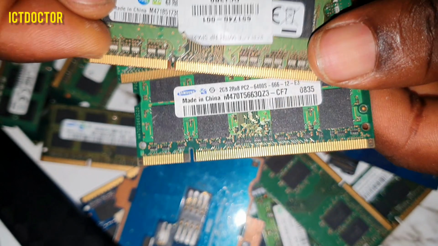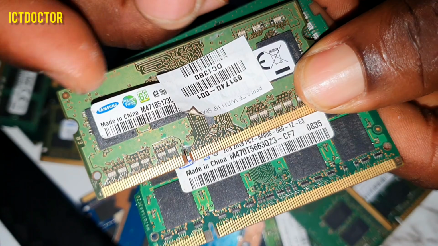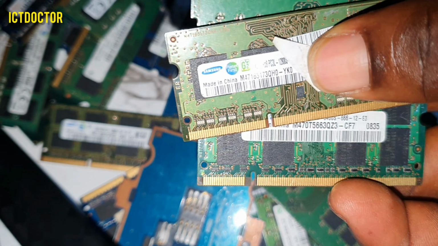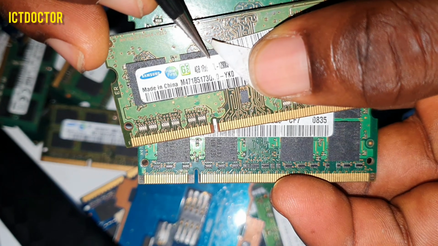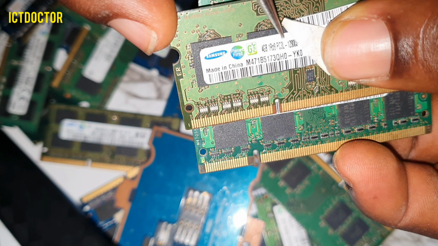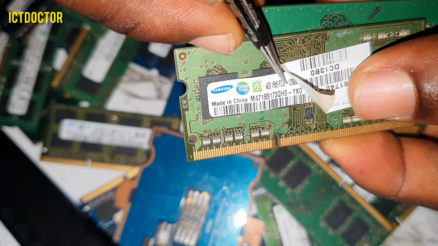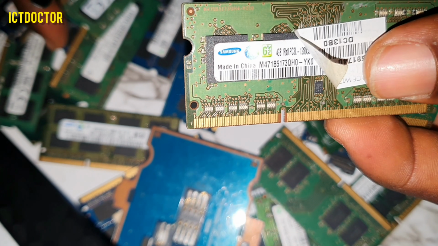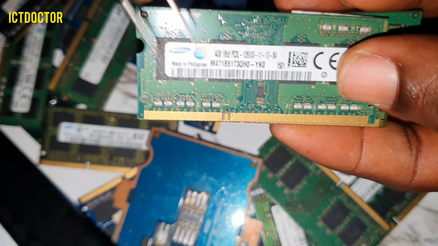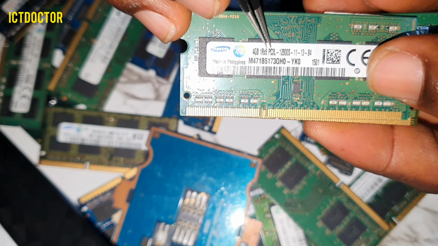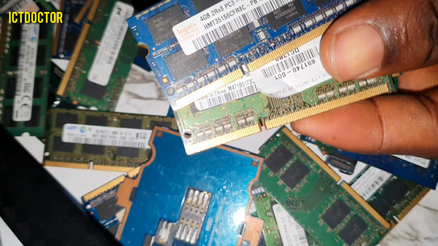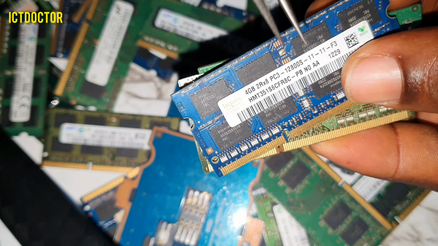And on PC3, this is PC3 here. Let me remove this. Okay, very good. Look at what we are talking about here now. If you watch closely now, you will see PC3L. This is DDR3 RAM. It's using low voltage. Now I still have normal PC3. Okay, look at PC3 here now. Look at normal PC3. Okay, this one is PC3L. Let's look for normal PC3. I know I have normal PC3. Okay, good. Look at it here now.